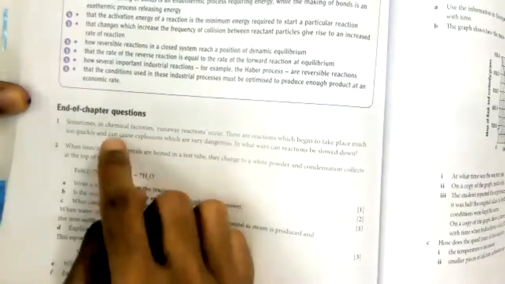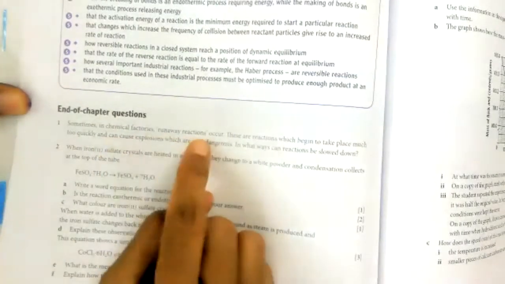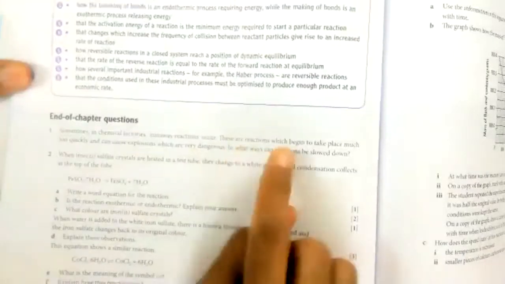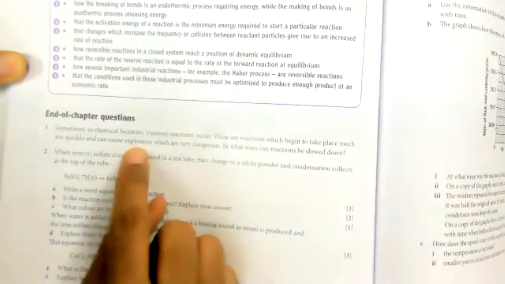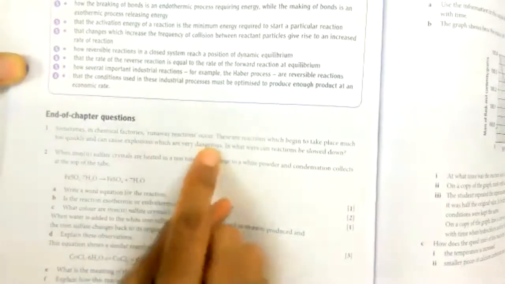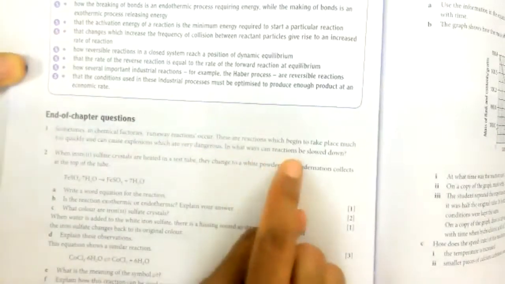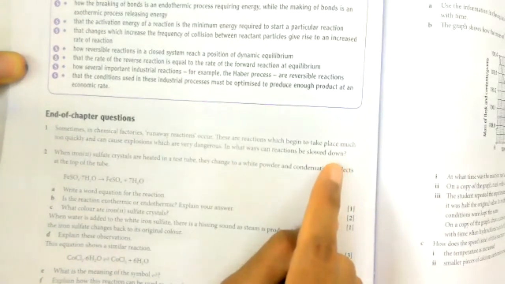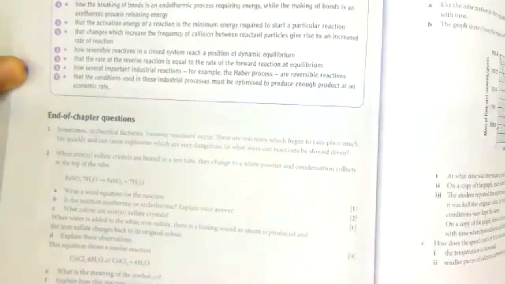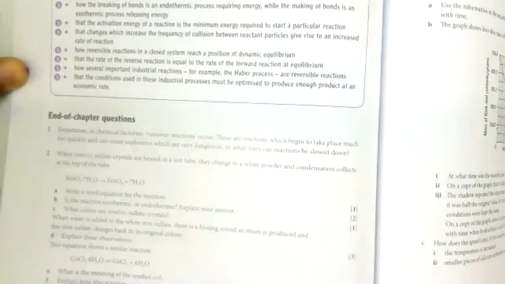Sometimes in chemical factories, runaway reactions occur. These are reactions which begin to take place much too quickly and can cause explosions, which are very dangerous. In what ways can reactions be slowed down? By decreasing the surface area? Very good, Ibrahim. I mean increasing. Yeah, decreasing, right?